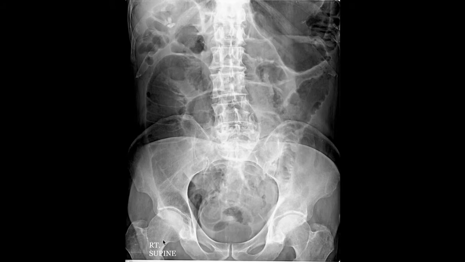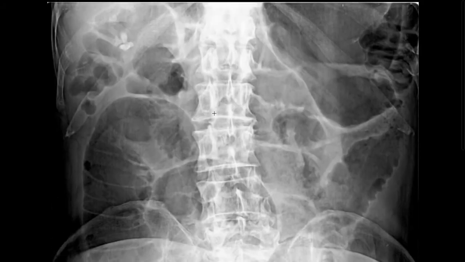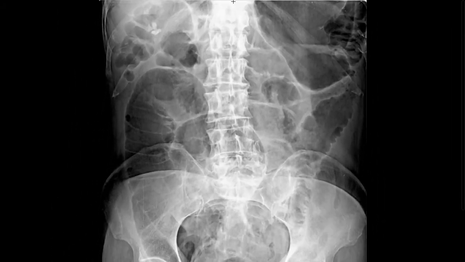This is labeled well. This is the right side, and in the supine position. The position also has to be labeled. Okay, so let's identify some anatomy here. There's the spine. It's centered. We see the patient has some deviation of the spine. This can be due to 2 reasons.